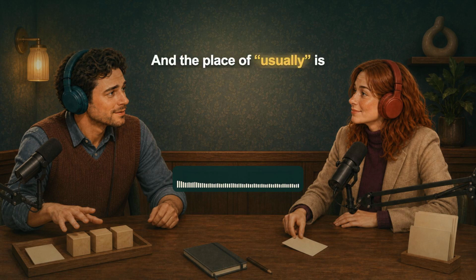And the place of "usually" is very important. With most normal verbs, it goes before the verb. I usually work. She often calls. They never eat meat. Not "I work usually"? You may hear that in a special situation, but for a learner, "I usually work" is the safe, natural choice. Put it before the main action word.